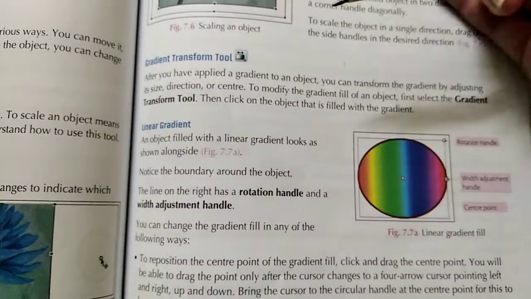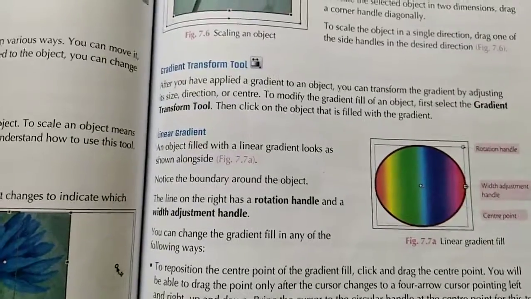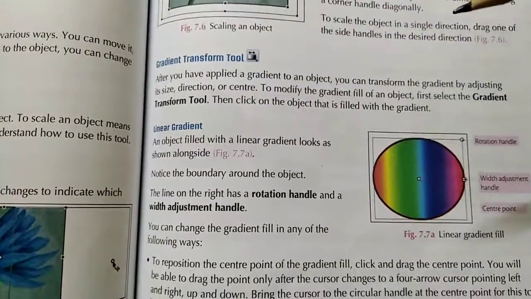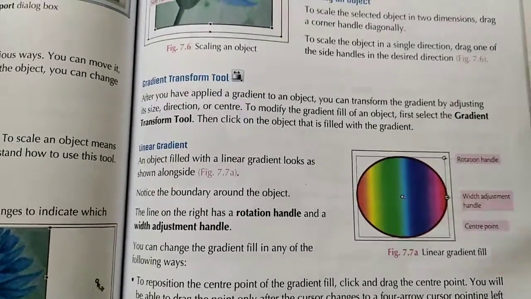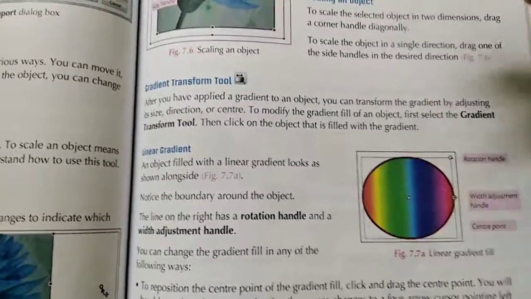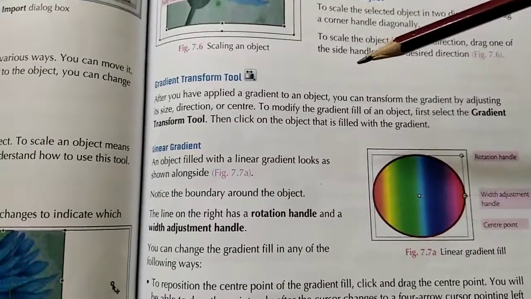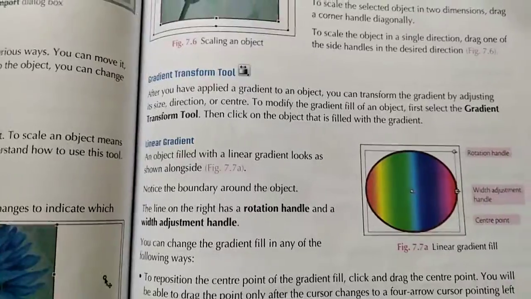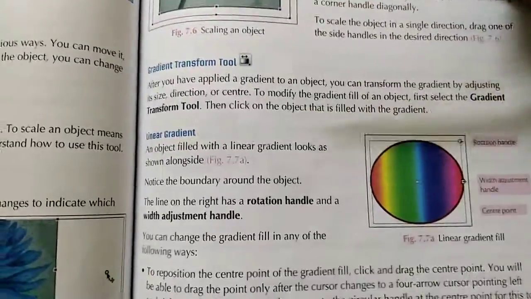The next topic is the gradient transform tool. What is a gradient? A gradient is the type of color that you are seeing in this picture, where you can add different types of colors which are mixed together in a single picture. So you can also add this to any picture. The Flash tool allows you this feature.